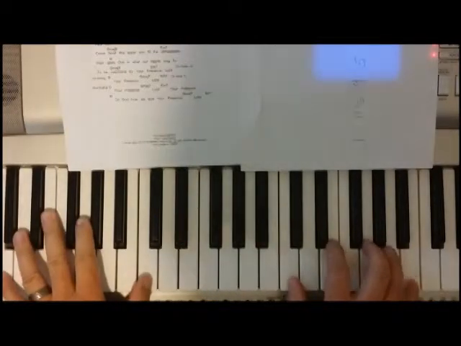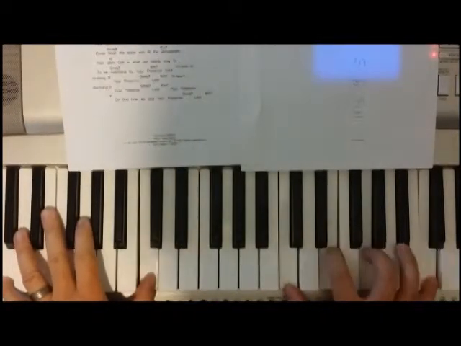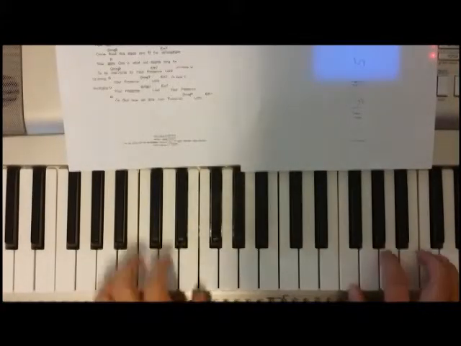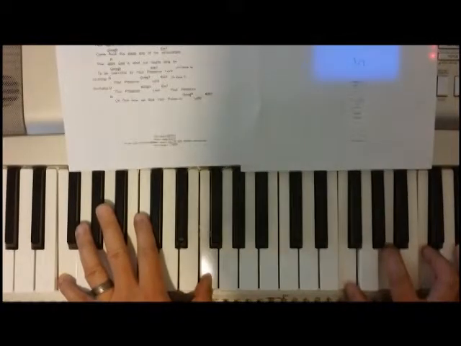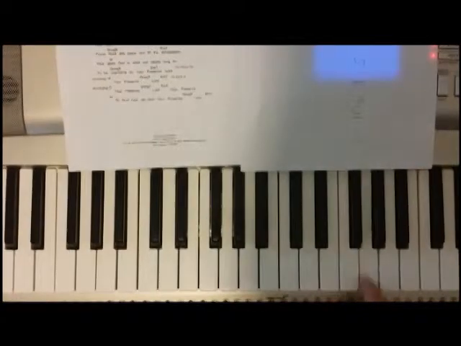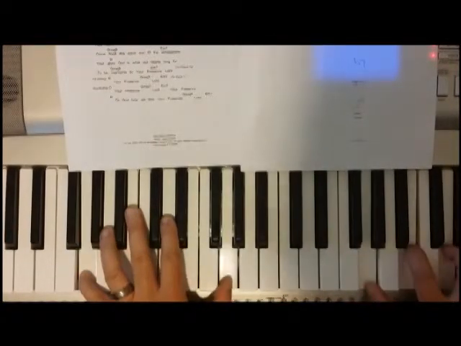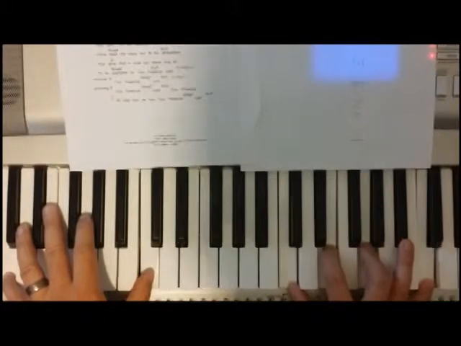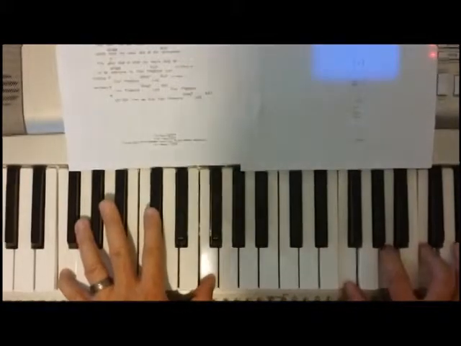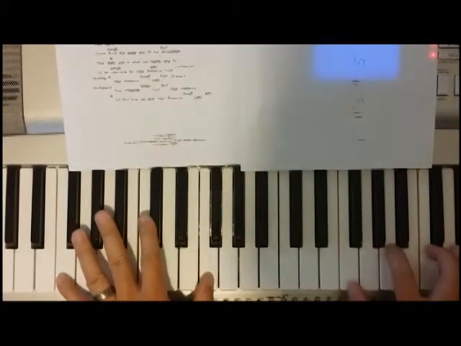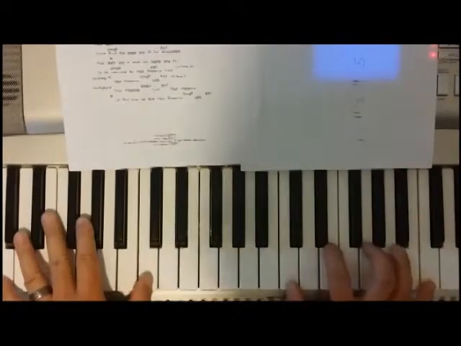So the root chord is a C. The fourth, 1, 2, 3, 4, is an F. That's the fourth chord. The fifth, 1, 2, 3, 4, 5, would be a G, so that'd be a G chord. So when you hear people saying, play the root, play the fourth, play the fifth, that's what it means. In the key of C, the root is a C. The fourth is an F. The fifth is a G chord. Back to the fourth, and then back to the root.